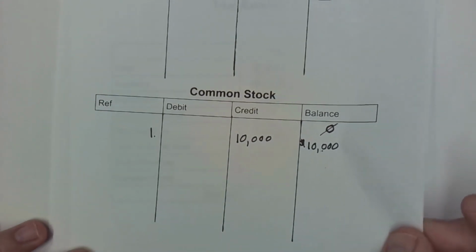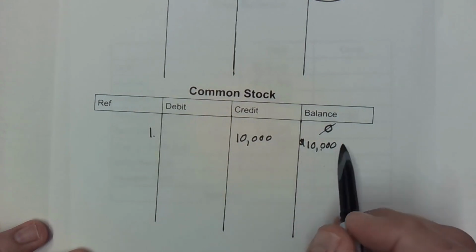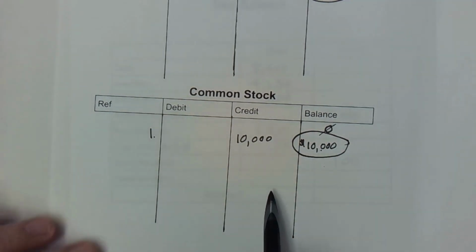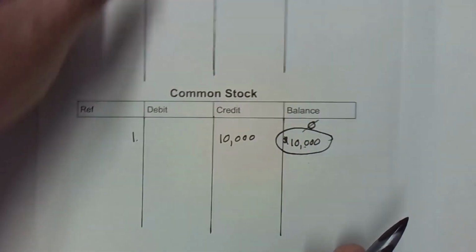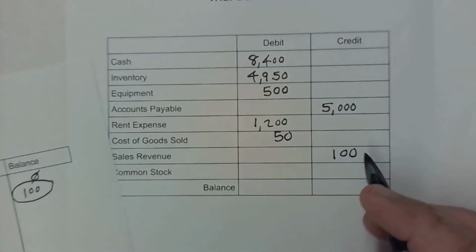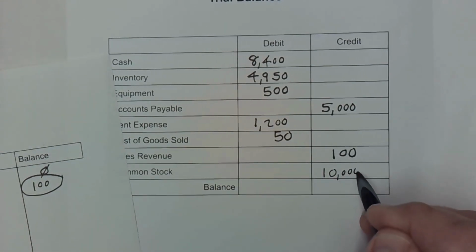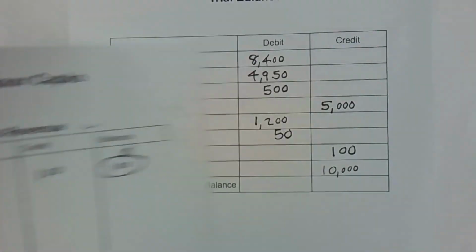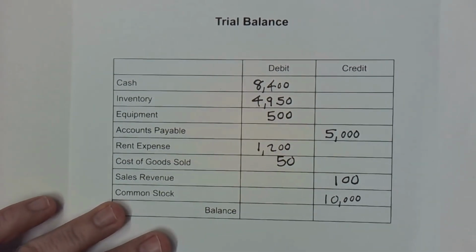Lastly, the last account we had from that prior video was common stock. And we have a balance there of $10,000, and that is a credit balance. So I'm going to go ahead and credit common stock here for $10,000. Now I've transferred everything from our general ledger to our trial balance.